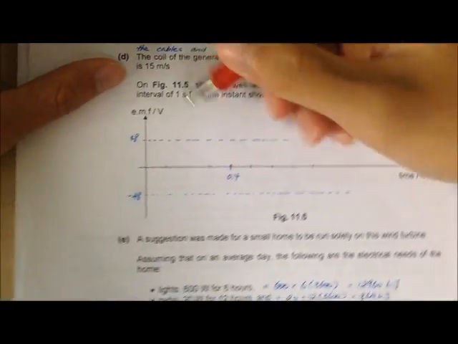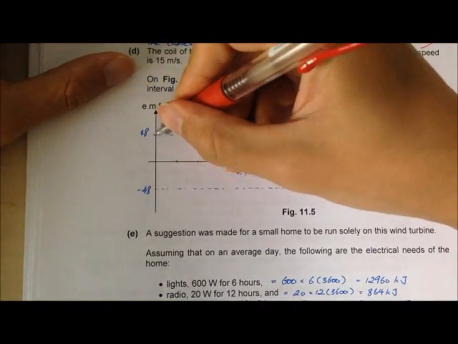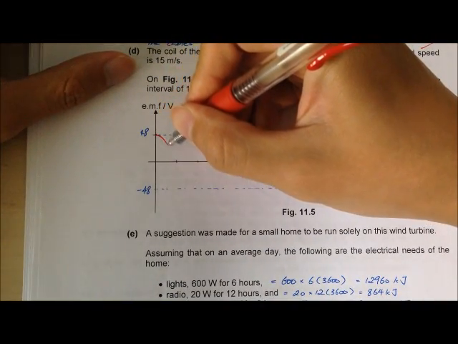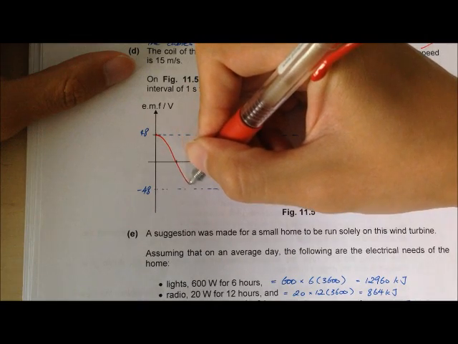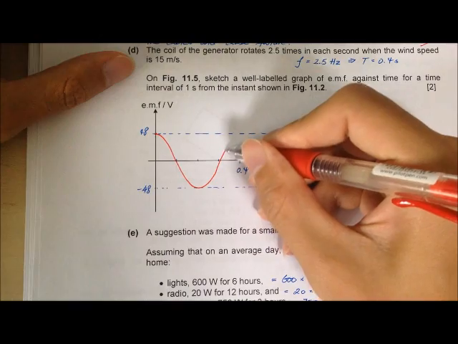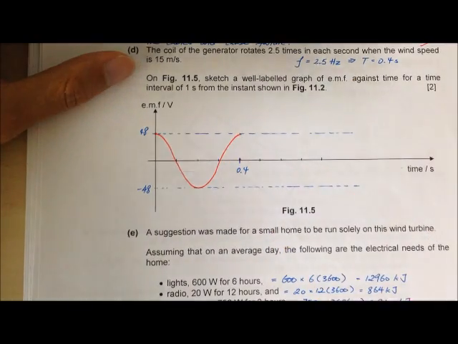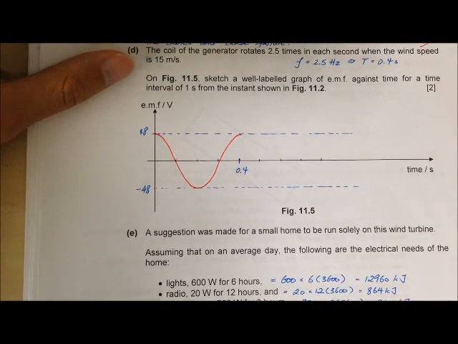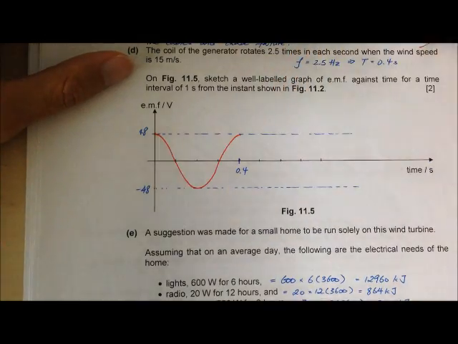So with that understanding, you can start drawing. At first it will be max, then after that, of course, it will go down, then after that it will go to the minimum, then from minimum you have to come up and then complete. Yep. So that is one wavelength. Okay, and of course, if you have time, continue drawing it.